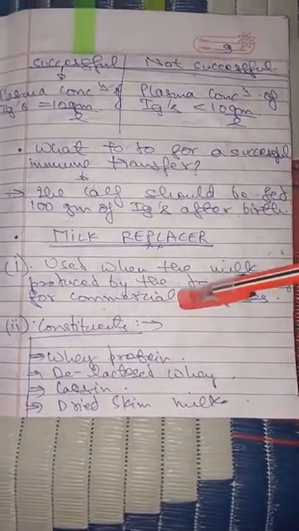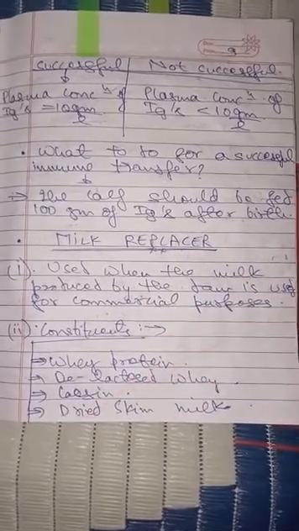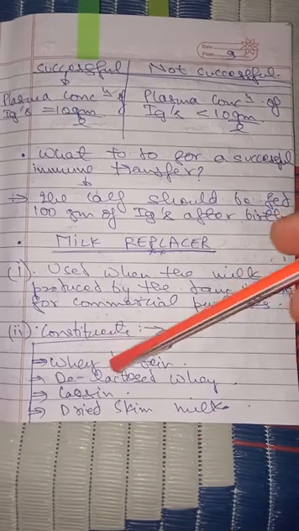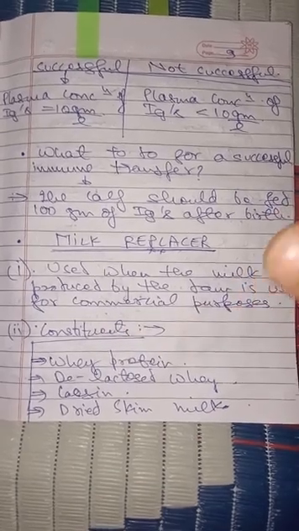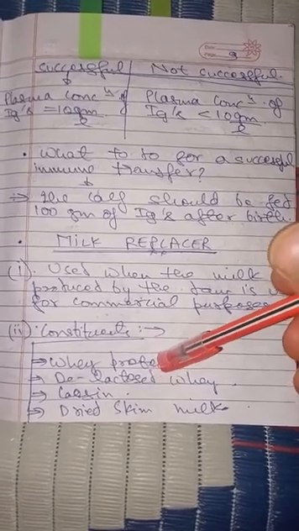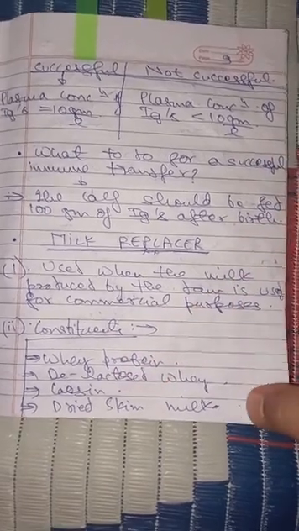The constituents of milk replacer are whey protein, delactosed whey, casein, and dried skim milk. So what is whey protein? When we coagulate the milk, the white coagulated portion that we get is called whey protein. Delactosed whey means we remove the lactose from the whey. Casein is the milk protein, and dried skim milk, that I don't know what it is.